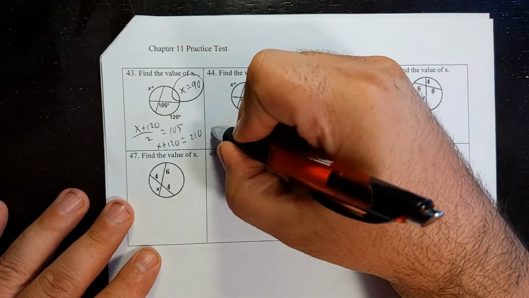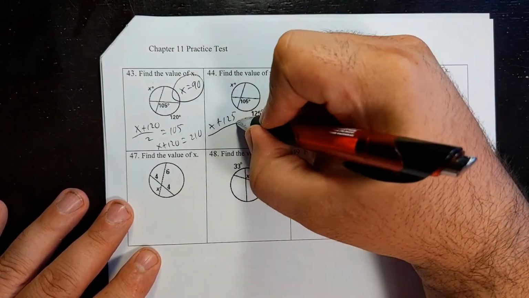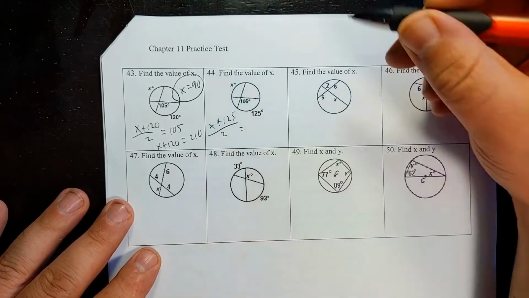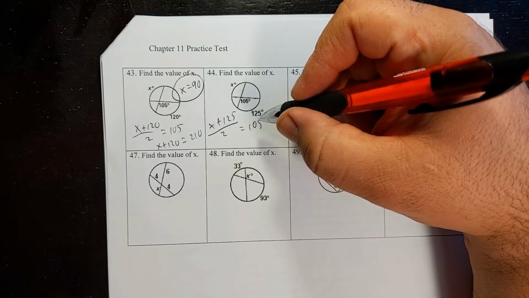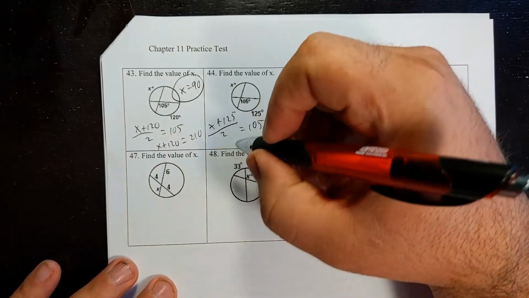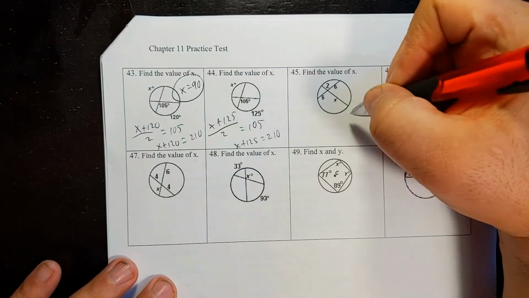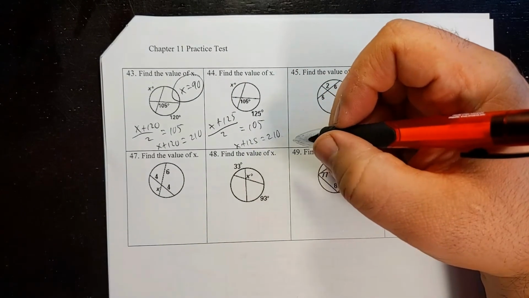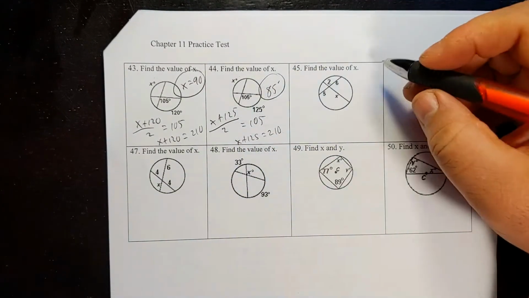44, same process. The x and the 125, those are the two arcs. They go on the top of the fraction on the numerator. 105, that's your answer at the other side. Multiply both sides by 2, you get x plus 125 equals 210. Subtract 125 from 210, and you get 85 degrees.